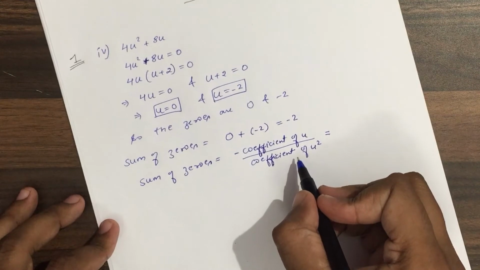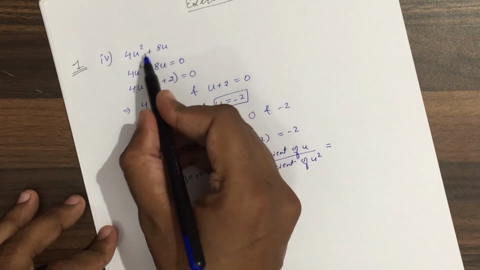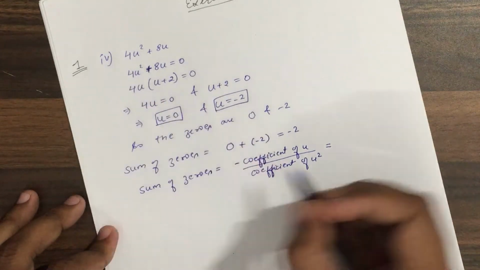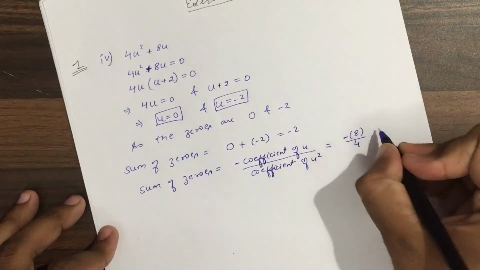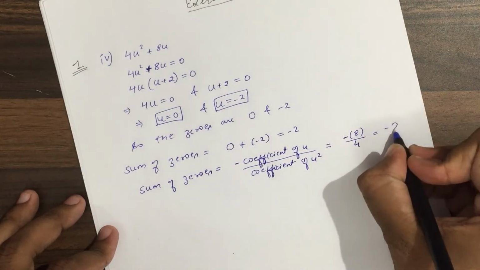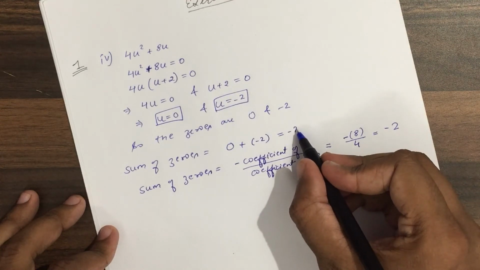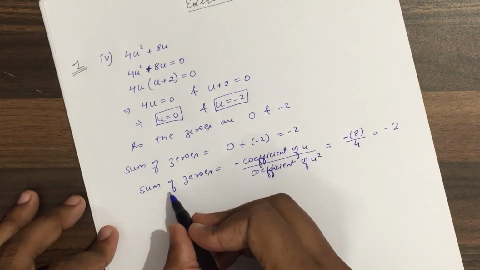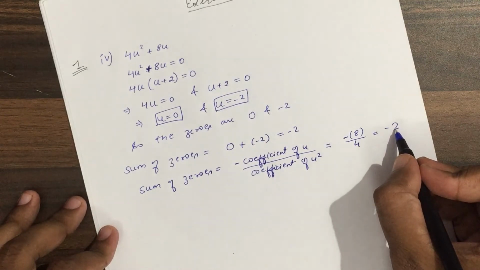Now look at the question. The coefficient of u is 8 and the coefficient of u square is 4. The minus is already there, so minus 8 upon 4 gives you minus 2. So you can see that when you add the zeros directly you got minus 2, and by using the relationship you also got the sum as minus 2. So this verifies the relationship.